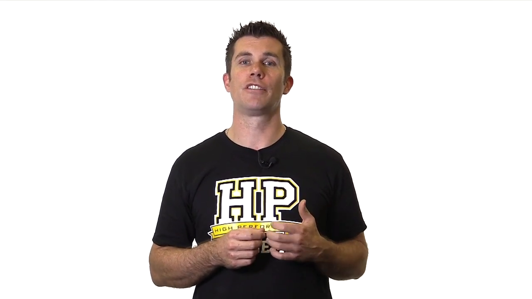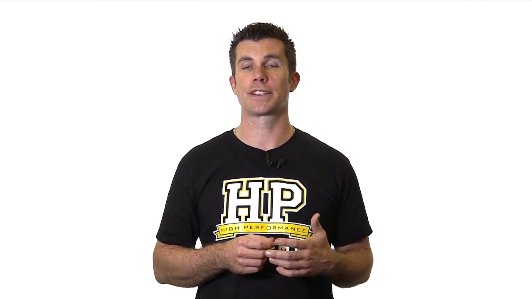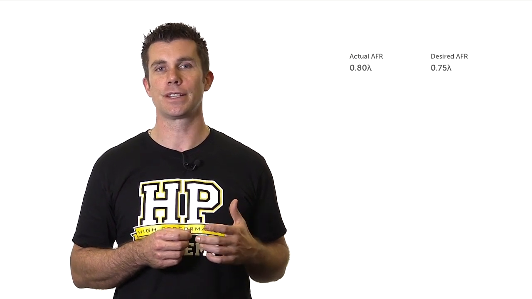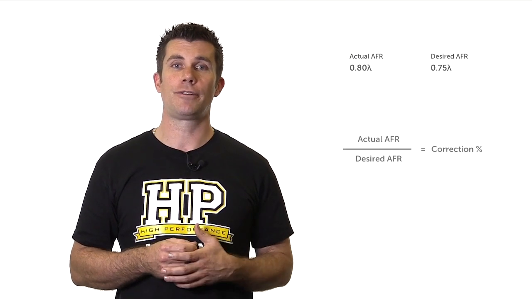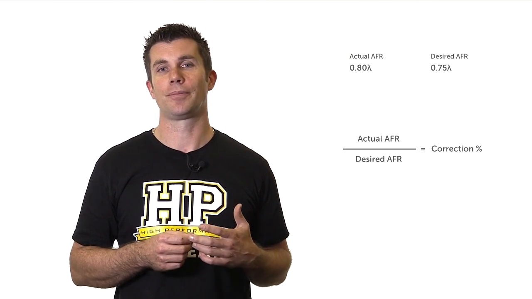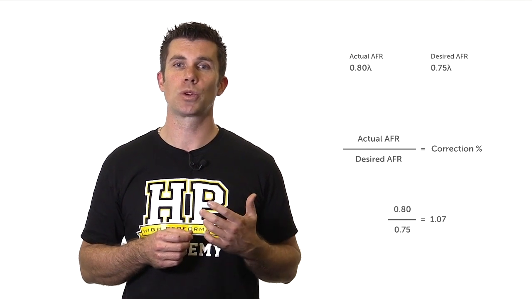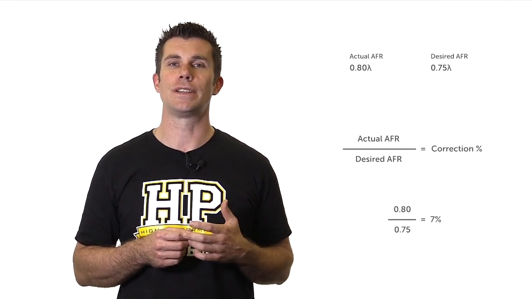Normally, we'd have a correction of -5% at 40 degrees, as this is 20 degrees hotter than our standard operating temperature. To move from 0.8 lambda to 0.75 lambda, we can calculate the extra fuel we need to add as a percentage by dividing the actual AFR by our desired AFR. In this case, 0.8 divided by 0.75 equals 1.07 or 7%. This means we need to add 7% fuel to move from 0.8 to 0.75 lambda.